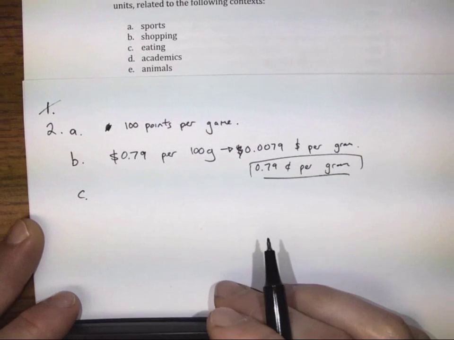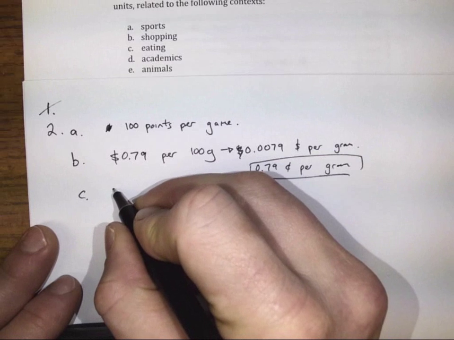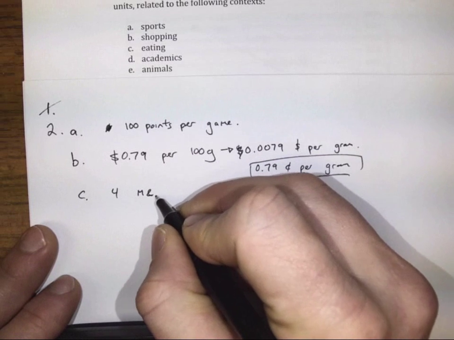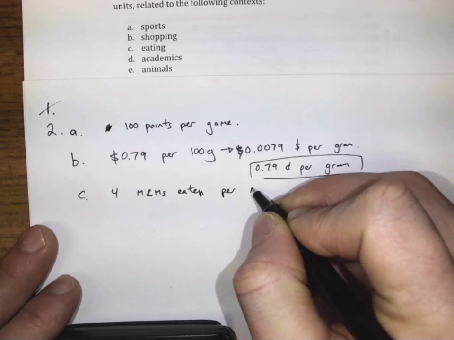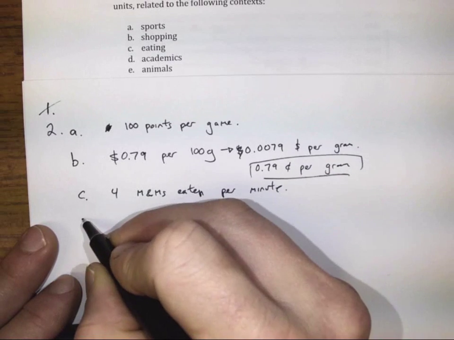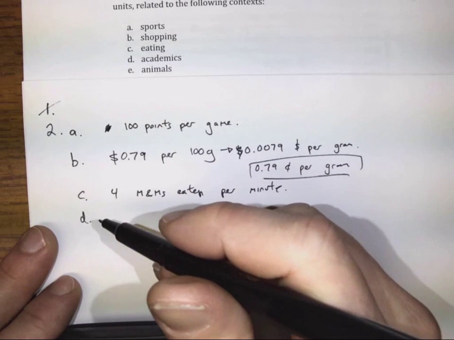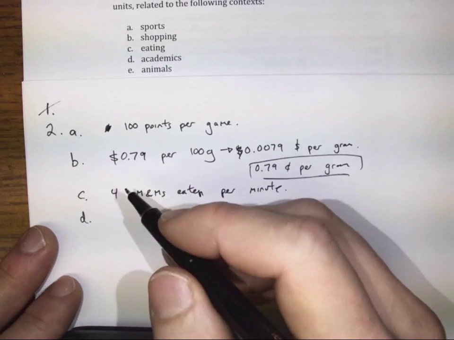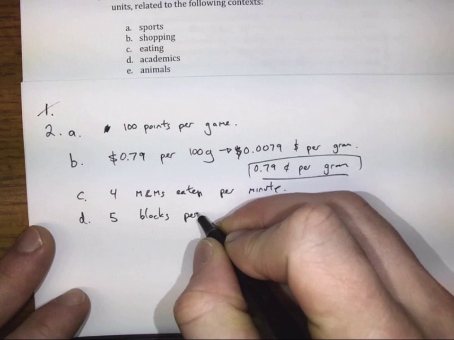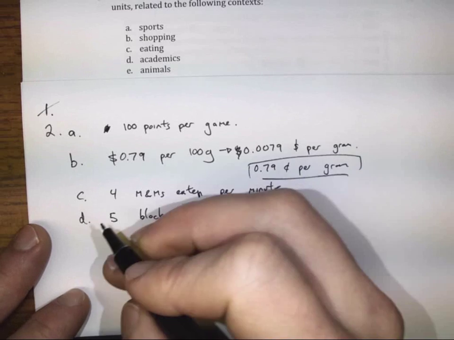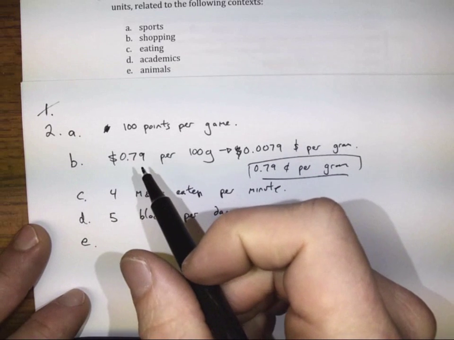Eating. I might think about eating M&Ms, say 4 M&Ms eaten per minute. Academics. Maybe pretty simply, there are 5 blocks per day. Animals, a rate involving animals.